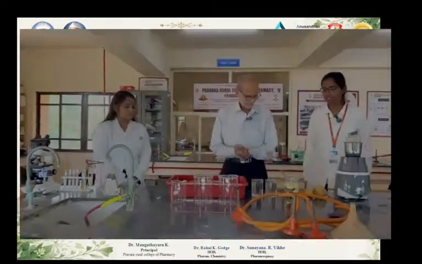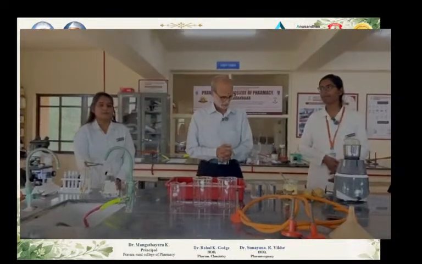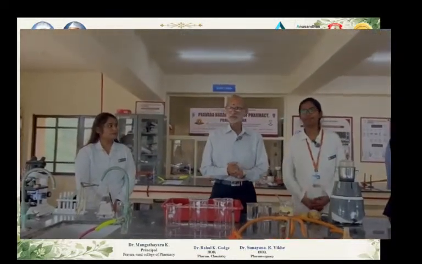Some idea about the starch. We are going to begin with the very first experiment, that is separation of starch from potato.